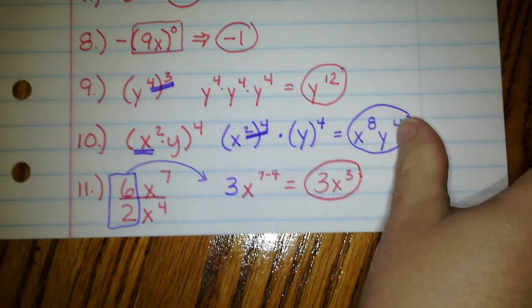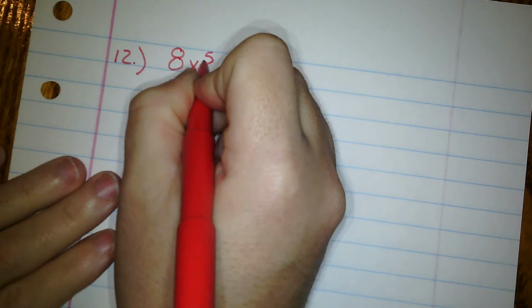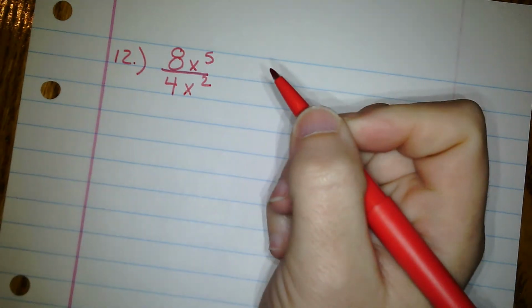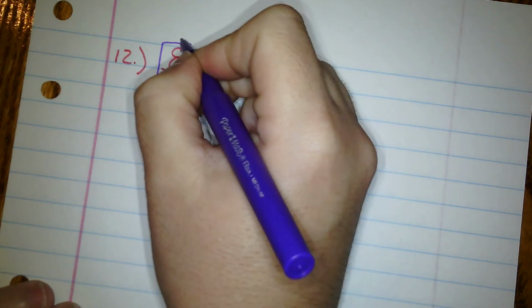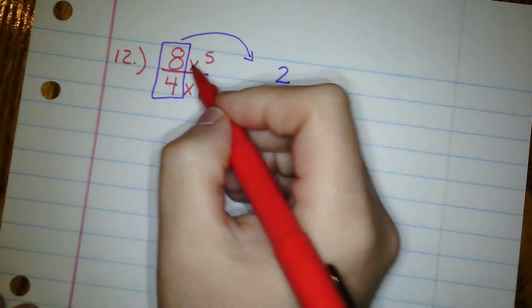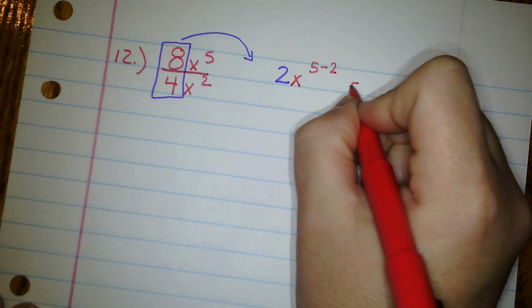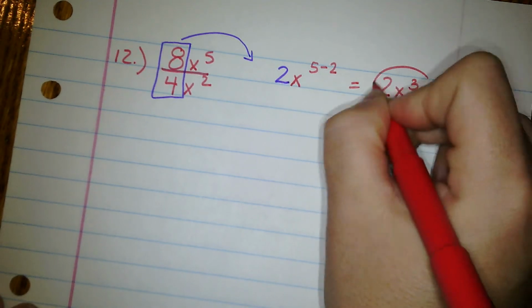We only got a couple left in this column. Get to a new page. Number 12. You have 8x to the fifth over 4x squared. Same premise as number 11. You are going to divide out your coefficients, so you're going to end up with 2. You're going to keep the same base, and you're going to subtract the exponent. So this is going to be 2x to the third.